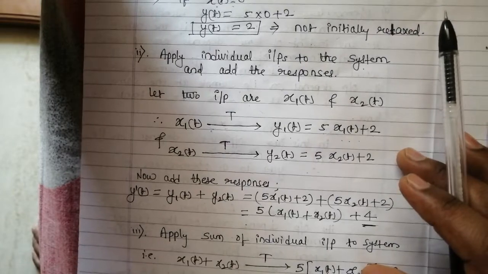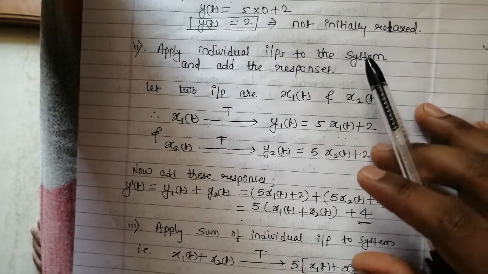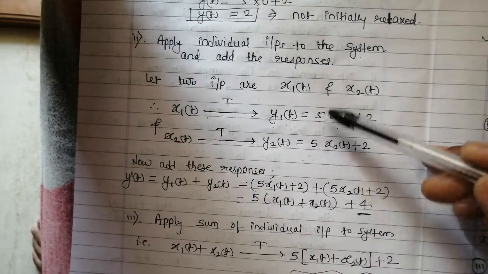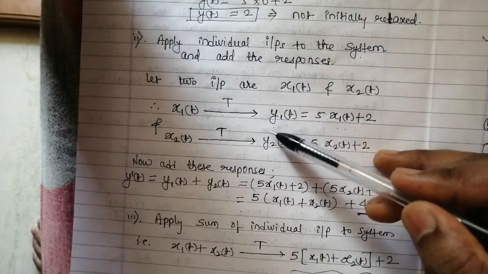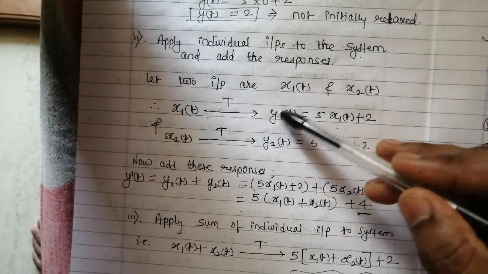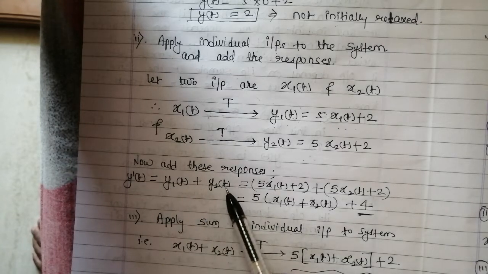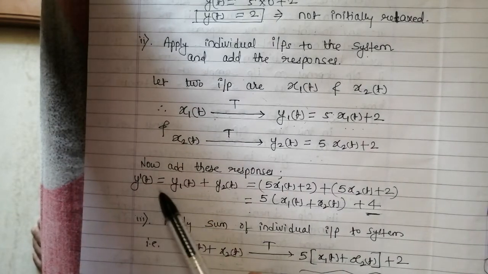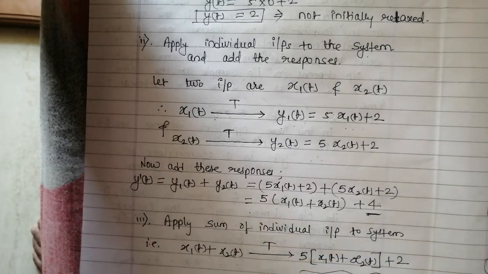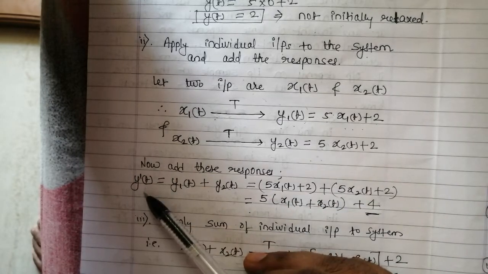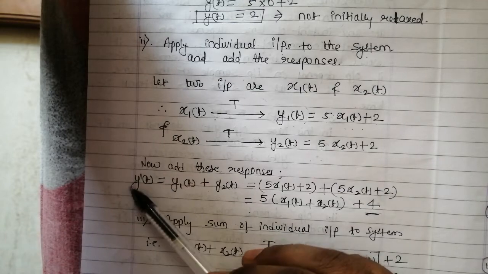Fine. Now next we have to add these two responses, means these two outputs. We have added y1 of t plus y2 of t, and I have named it y dash of t. After the addition we get one resultant output, named y dash of t.